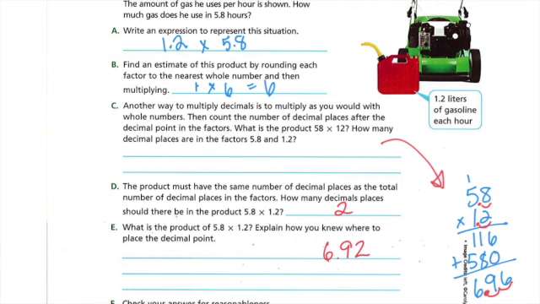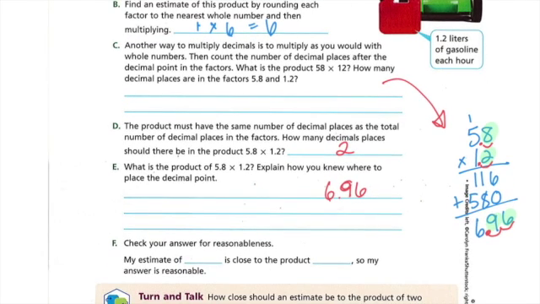6.96. We knew that because, again, we counted and we said, okay, there's 1 number behind the decimal, 1 number behind the decimal, so my answer has to have 2 numbers behind the decimal. All right? This is always a good idea to check your answer for reasonableness. So we estimated that we were going to have 6, and we got a product of 6.96, so that is reasonable.